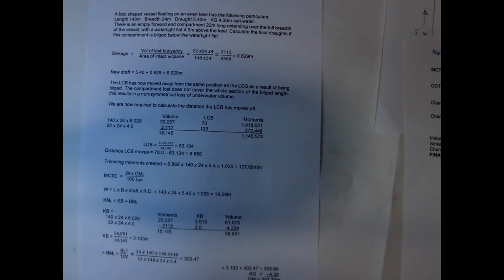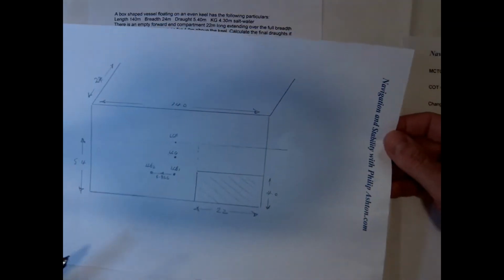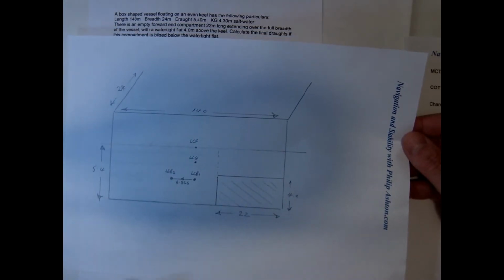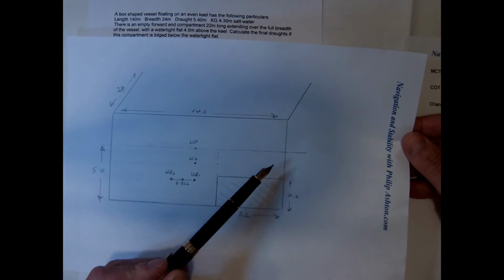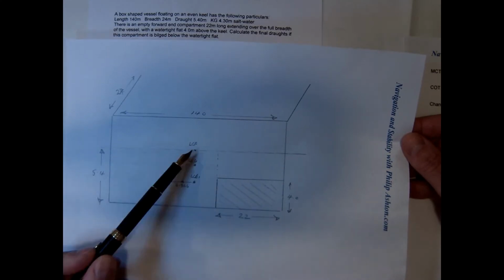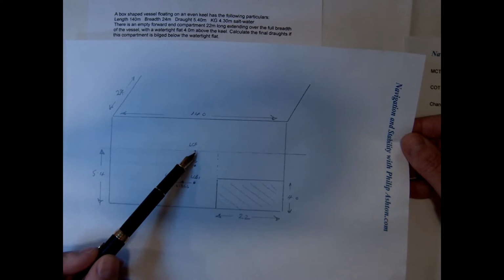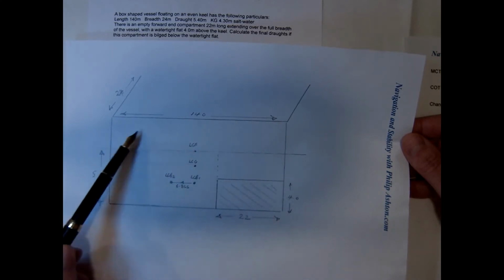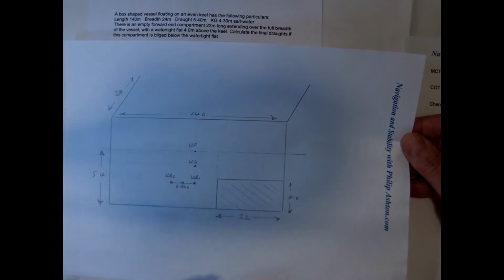over the full breadth. And we have a watertight flat 4 metres above the keel. So that's an important point to consider when we have a watertight flat. Because looking at the sketch, 140 by 24 by 5.4, the waterplane area is definitely intact. Therefore the LCF doesn't change, it's at 70. And the waterplane area is definitely intact because the waterline is intact.